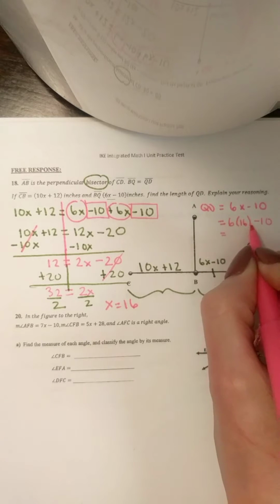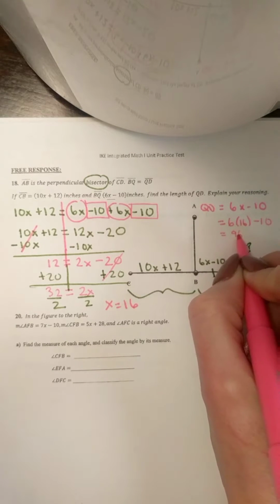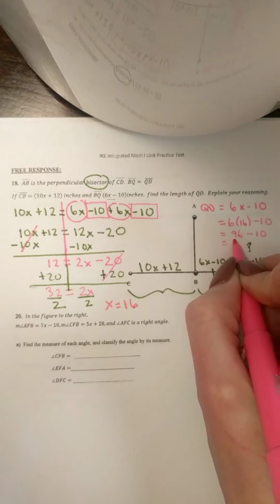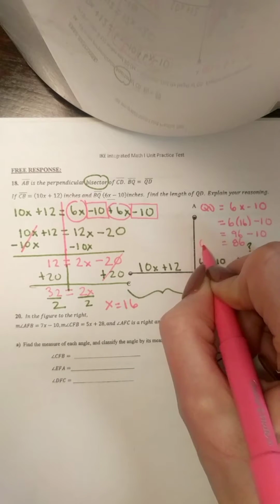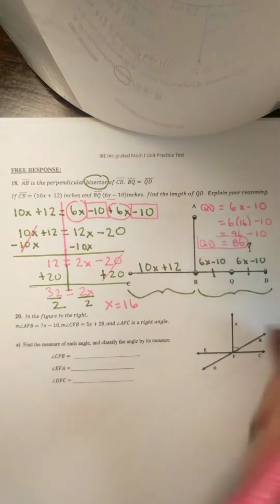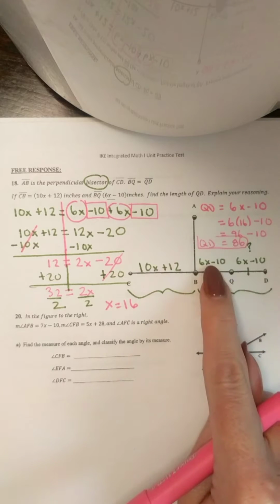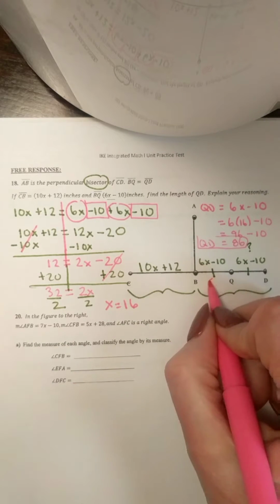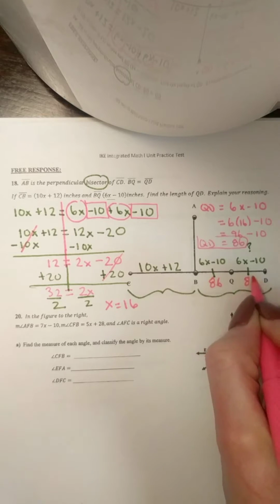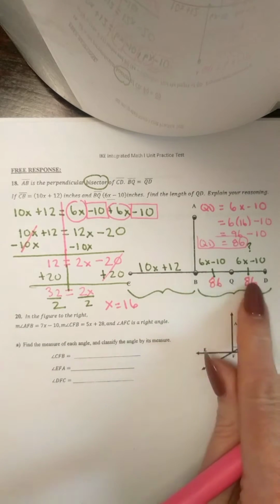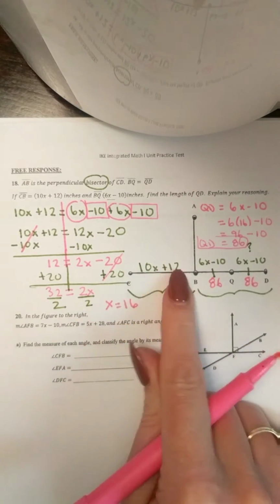So we have 6 times 16, which is 96, minus 10, which is 86. So QD equals 86. So if this is 86, this is 86. So both of them are 86, even though it doesn't ask us that. That means if we add these two together, it gives us the value of this side.